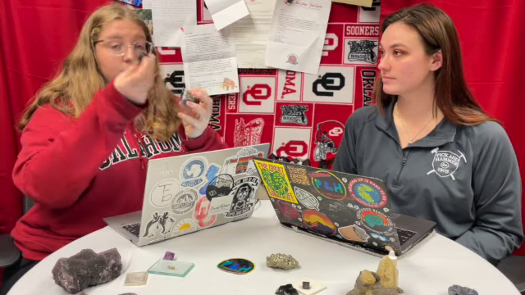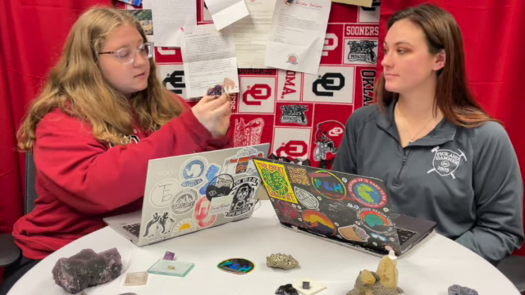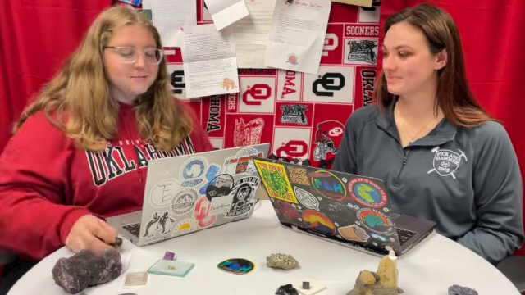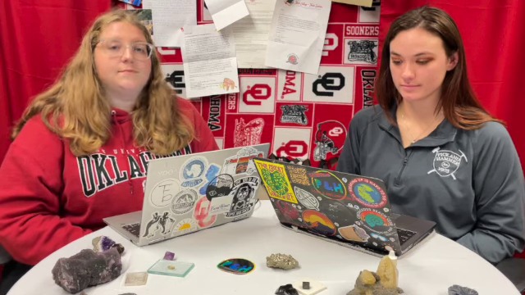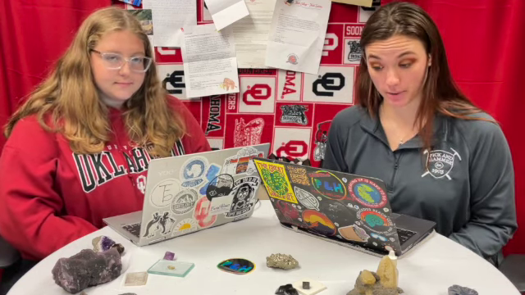Corundum can scratch quartz. So this is a good indicator. And now I'm going to talk about mineral habit, which is how they grow.